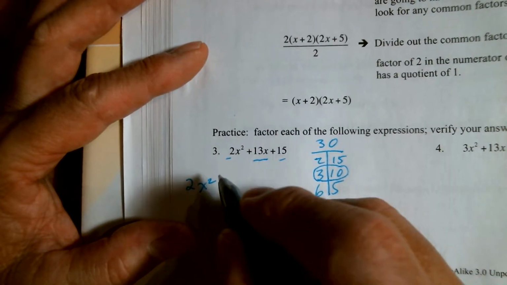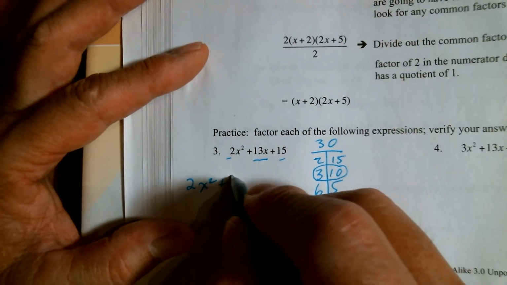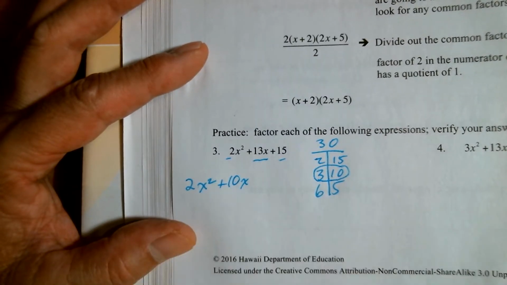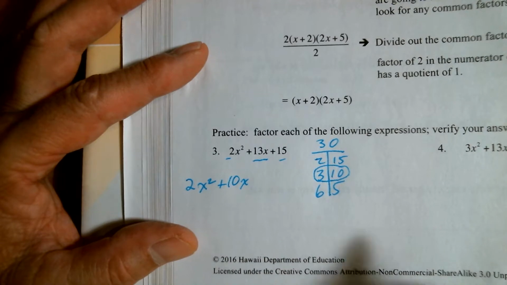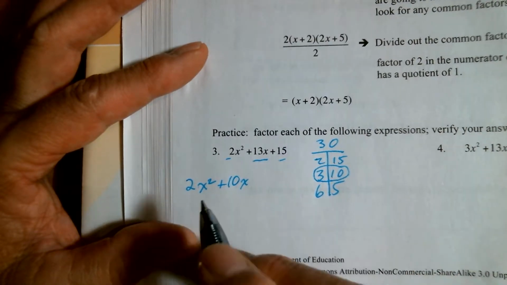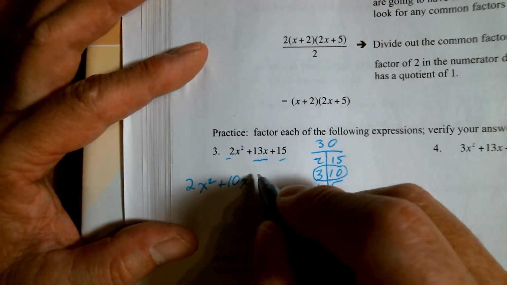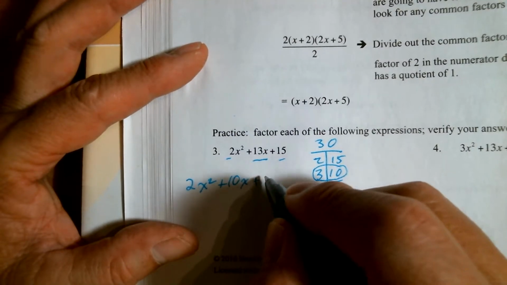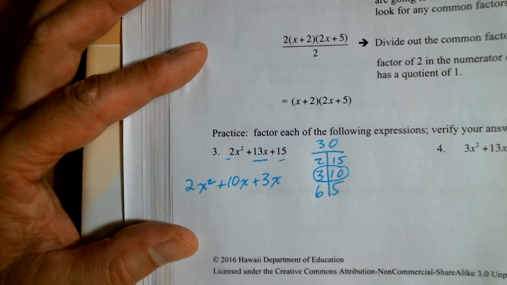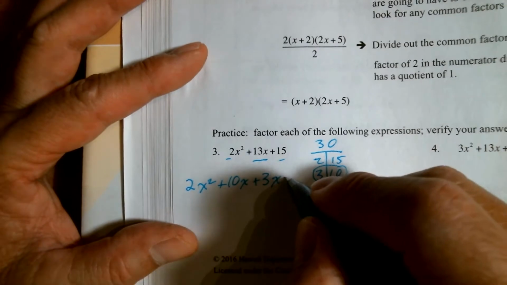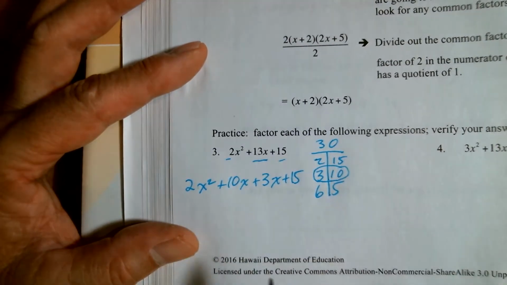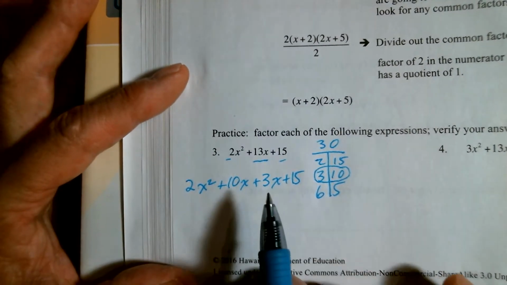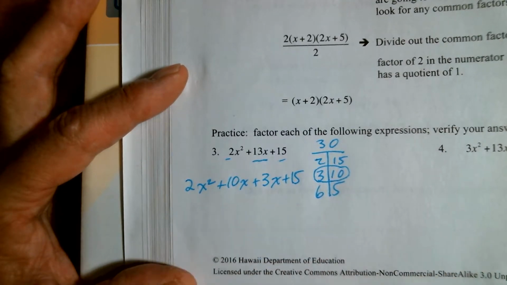And watch this. So 13x, I'm just going to break that up with 10x plus 3x and just bring down the 15. As you can see, I did nothing to change the equation except for the form.